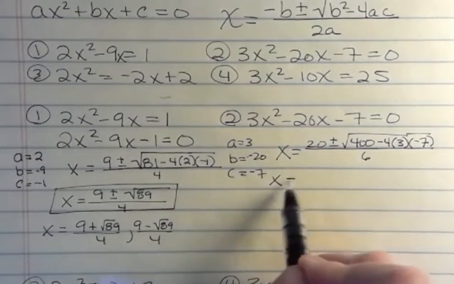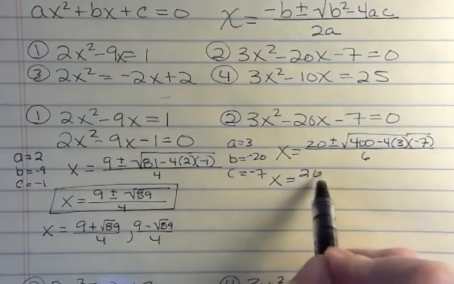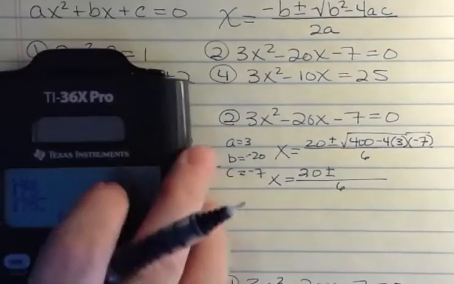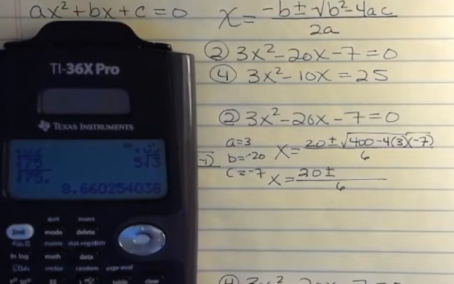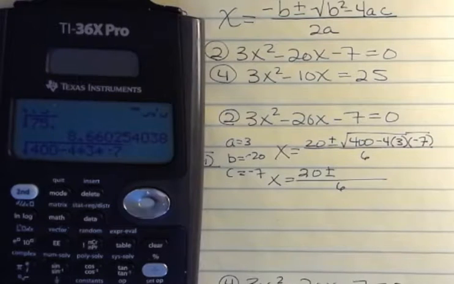Now you can simplify inside the radical separately, all at once, whatever you want to do. I've got plus or minus over 6. So I'm going to simplify mine. I'm not going to put a decimal in because I don't want a decimal answer. I just want to see what that would simplify out to be. So second function radical, 400 minus 4 times 3 times negative 7. Make sure when you put the negative in, you use the negative sign, not the subtraction sign. Negative 7. So that's what I have in there, and I'm going to hit enter.